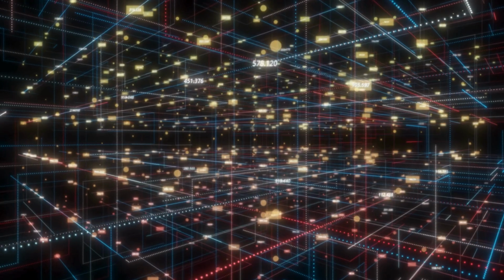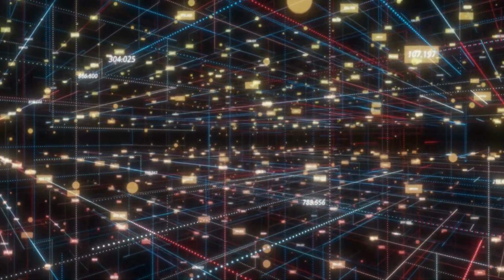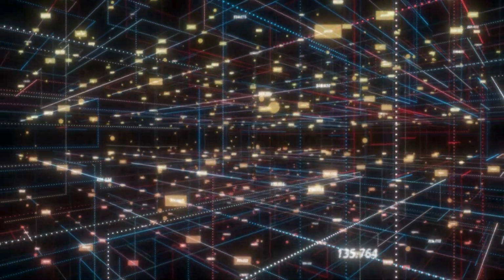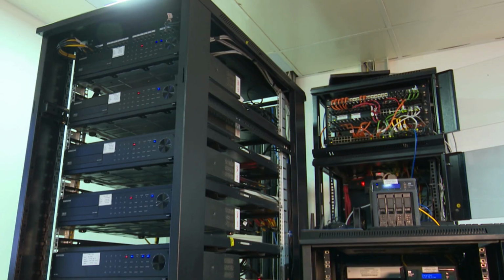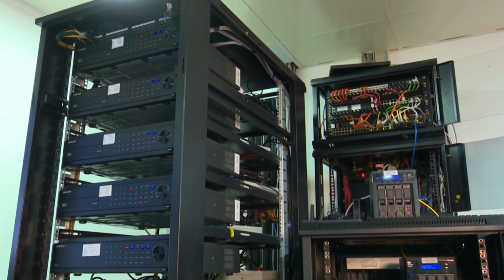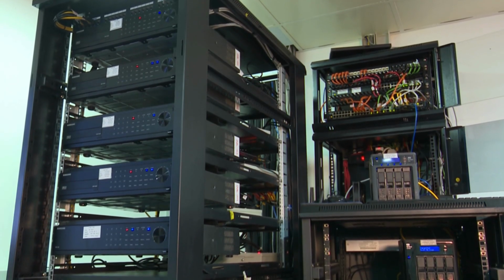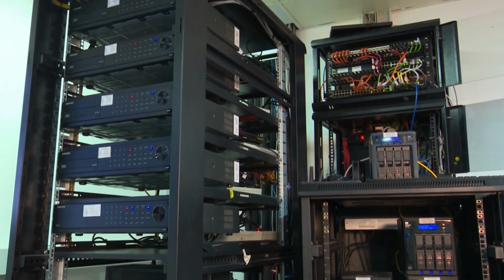The complex chips we just discussed are necessary for solving problems that would take today's supercomputers millions of years. So this introduces quantum computing.